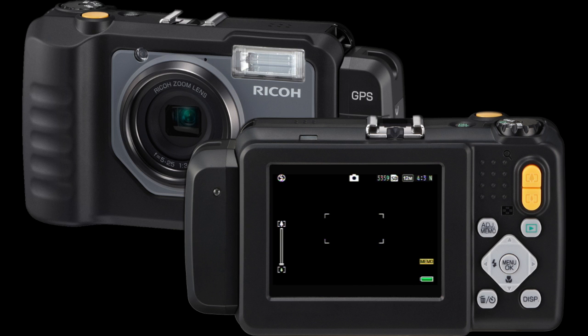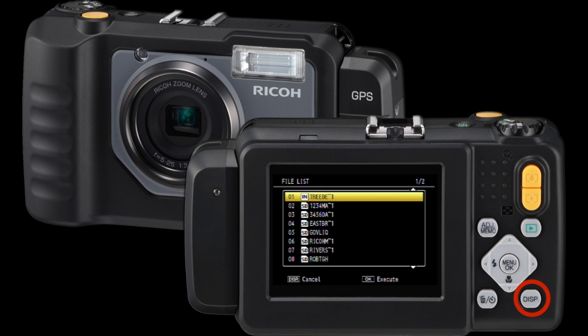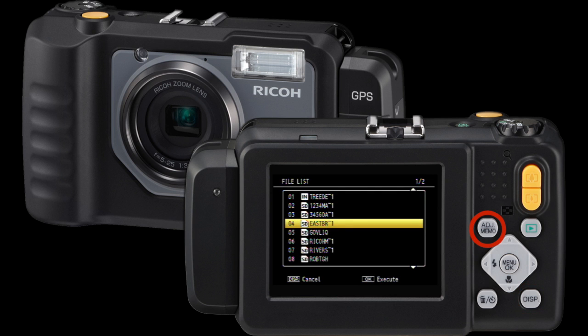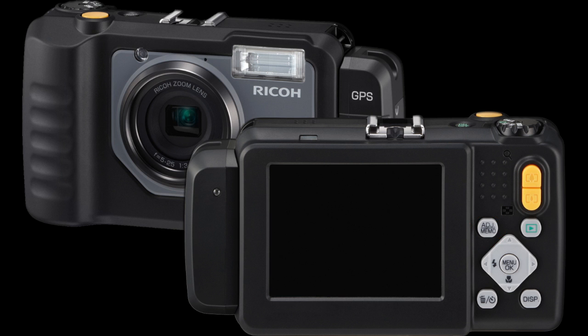We do this by pressing the DISP or display button on the back of the camera while the camera is in data mode. Data mode is entered by pressing the Adjust Memo button on the top left on the back of the camera. The camera will not enter data mode unless there is an MTA file present in the templates directory.